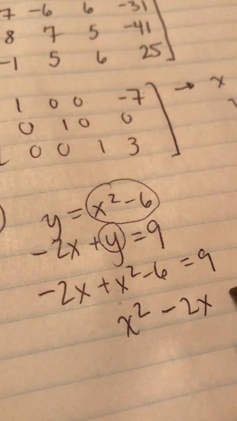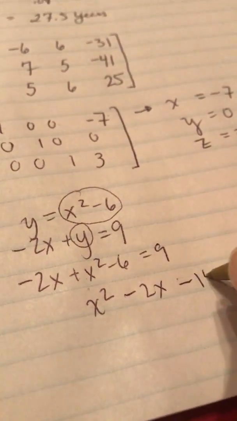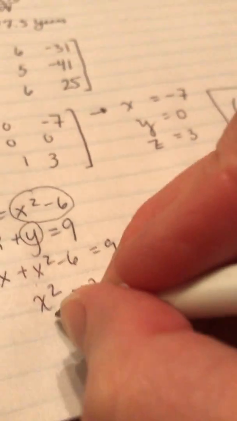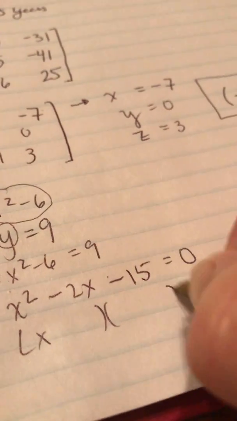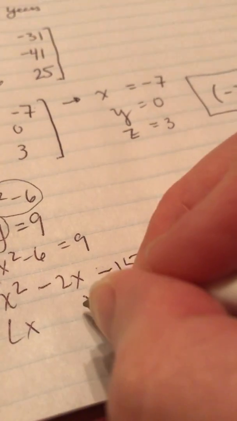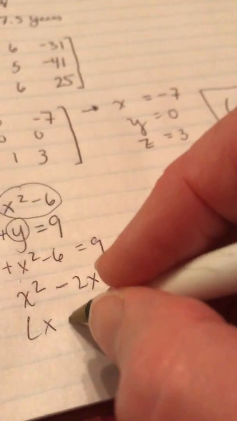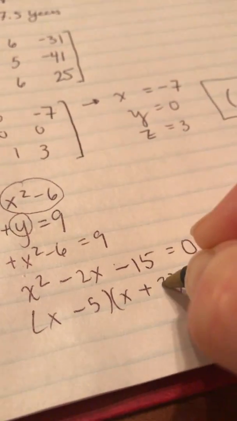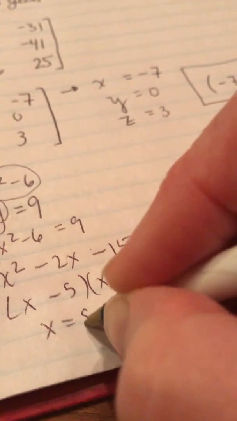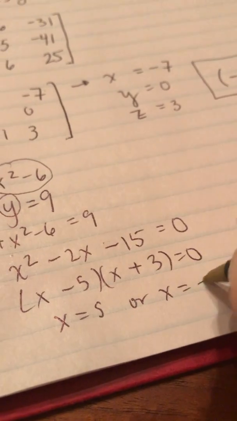You need to subtract that 9 from both sides. So you get a minus 15 equals 0. And factor: x and x, two numbers that multiply to give you negative 15 and add to give you negative 2 would be negative 5 and positive 3. So x is 5 or x is negative 3.